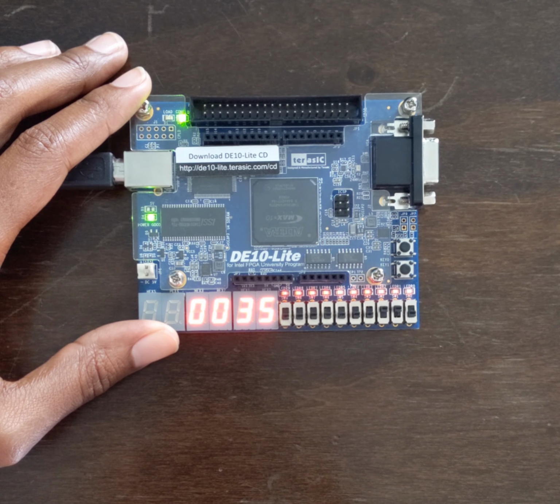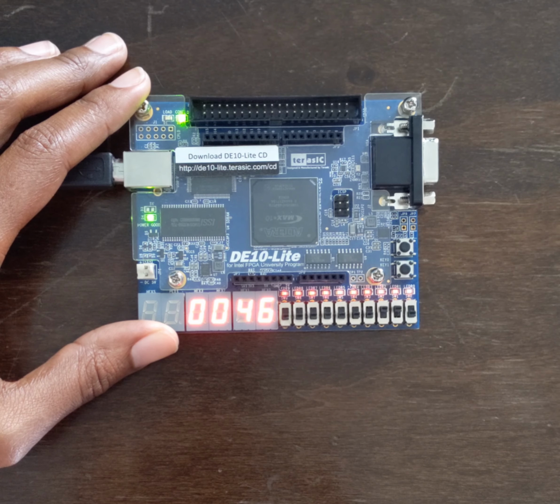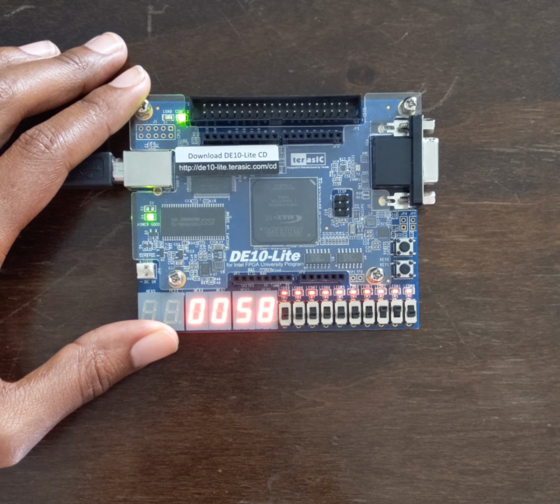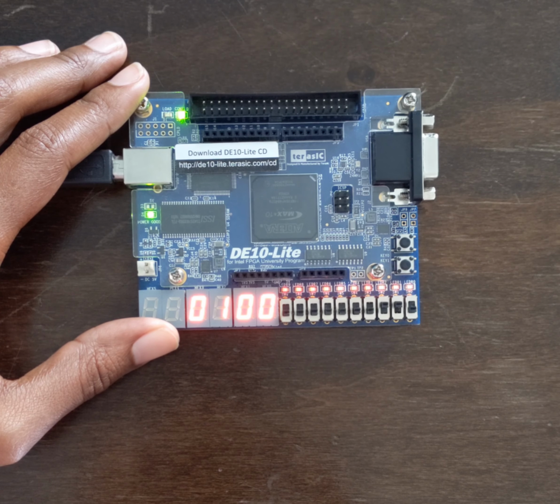So you can imagine right now that these are the seconds. And then these two hex displays over here will display your minutes. So it should count all the way up to 59 minutes and 59 seconds before rolling back over to 0 all the way across the board. But I'll just show you the first minute here. So now we're at 1 minute and we're continuing to count.